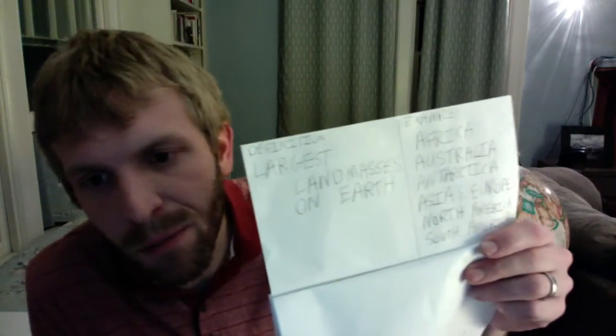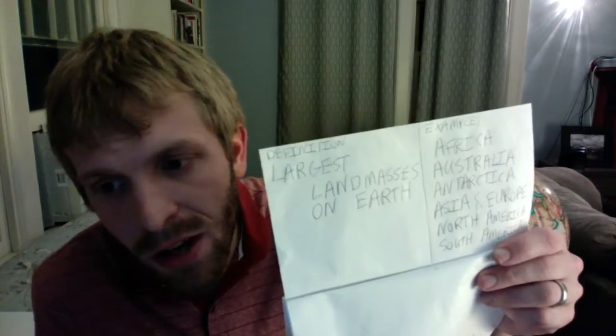Okay, so we have city, state, country. Now we're on continent. So we know our 7 continents: North America, South America, Europe, Asia, Africa, Australia, and Antarctica. So remember, we're opening that tab underneath continent. You're going to write the definition on the left, draw a straight line down, example on the right. So my definition, we know that a continent is the largest landmass on Earth, largest pieces of land on Earth. Example, I wrote all 7 of them: Africa, Australia, Antarctica, Asia, North America, South America, and Europe.